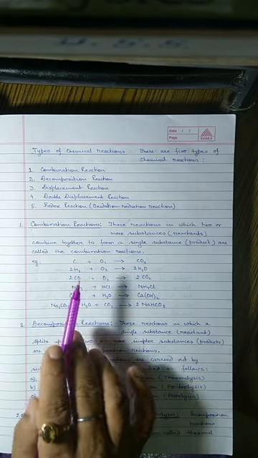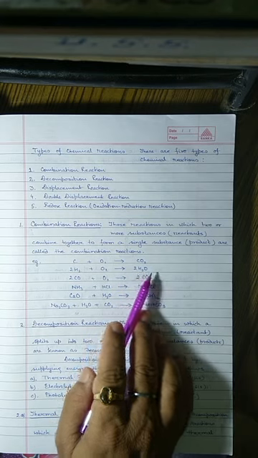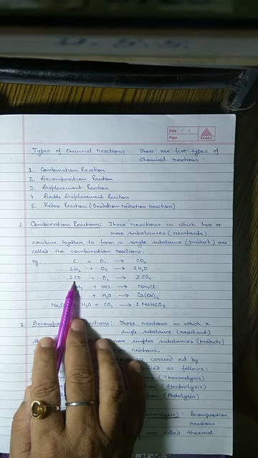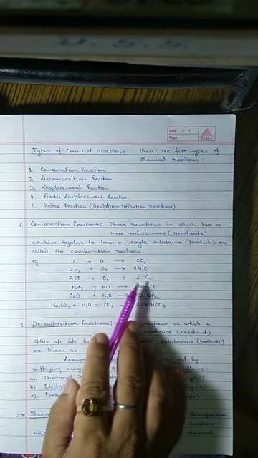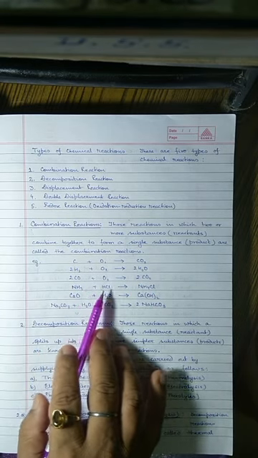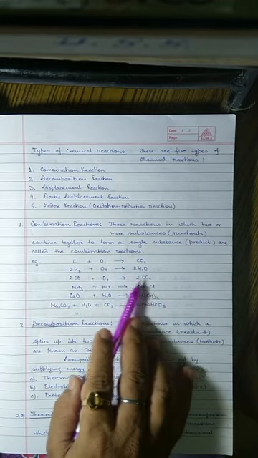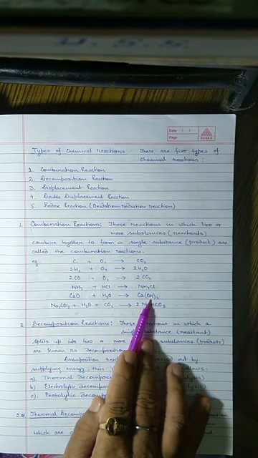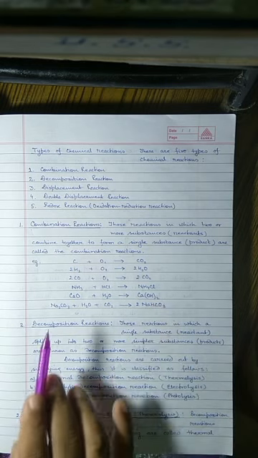So more examples: hydrogen reacts with oxygen to give water, only one product. Carbon monoxide reacts with oxygen to give carbon dioxide. This is again one product only. NH3, that is ammonia, when reacts with hydrochloric acid gives ammonium chloride, again one product here. Calcium oxide plus water gives calcium hydroxide, or simply we can say slaked lime.